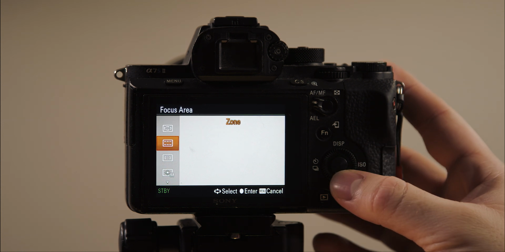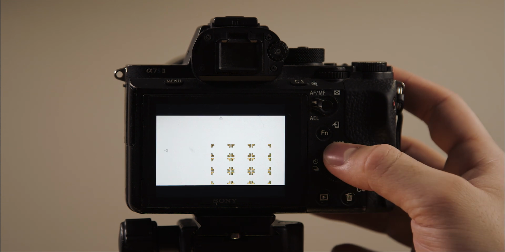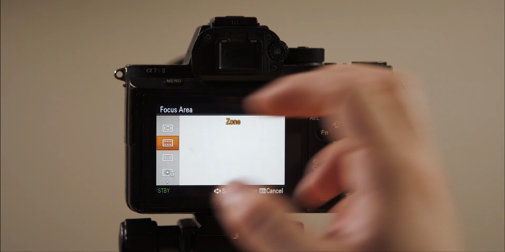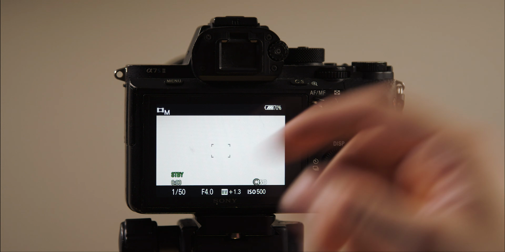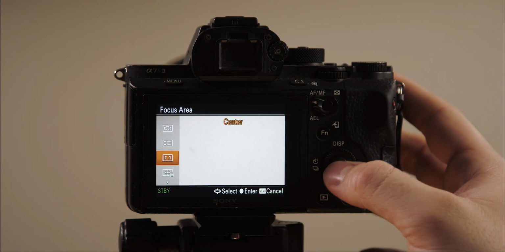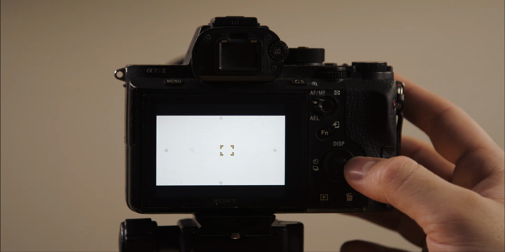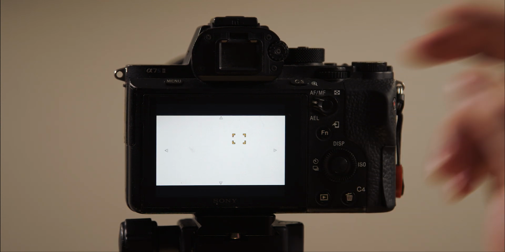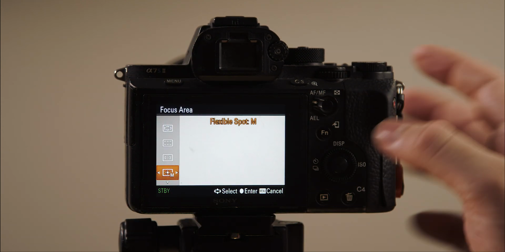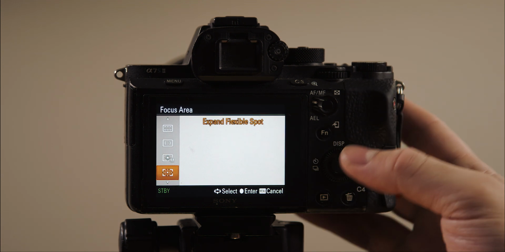You also have the option to set a zone, which means you can set a certain part of the screen to always be in focus. You can have it set to center so that the center will always be in focus, even if there's a face there, which is what I used to have because I always used to have my face in the center. You can also set a flexible spot, which can be useful if you're doing something else like filming a wedding and you want to keep focus on a certain spot. An expand flexible spot is just a bigger one.